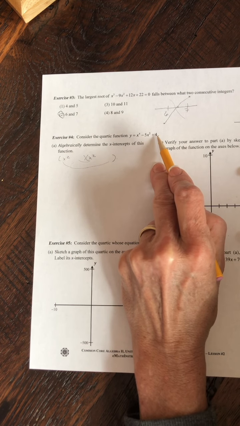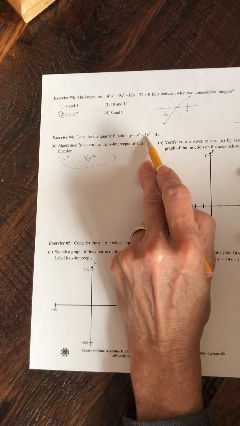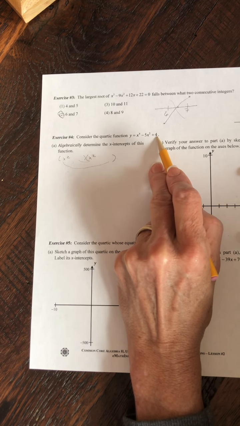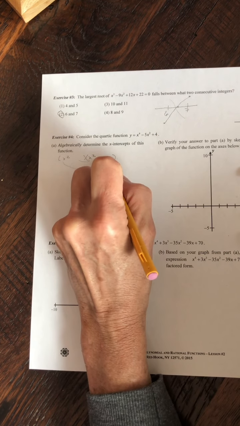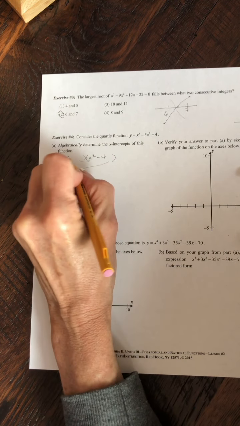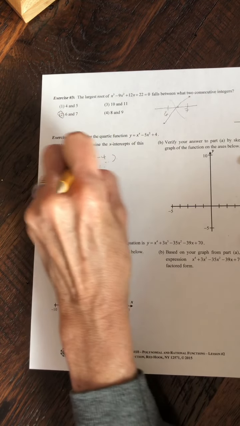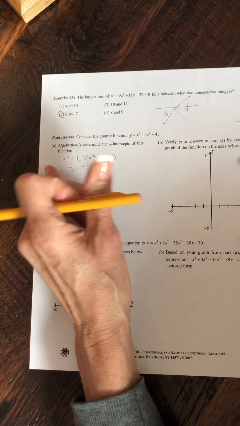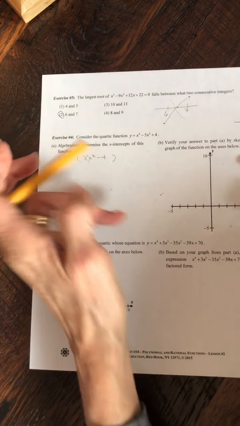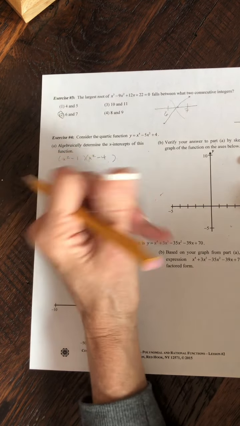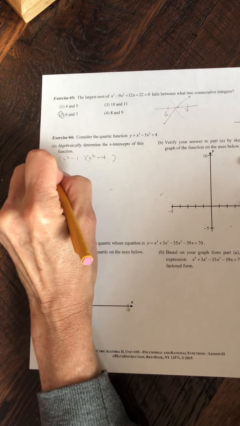Okay, so I have to look for two factors that multiply together to give me 4 and add together to give me negative 5. Because this is negative, I'm going to need two negative factors. So I'm going to pick negative 4 and negative 1. I'm going to erase these lines now too so that you can see. Okay, and this is going to be equal to my function, y. This is equal to y.